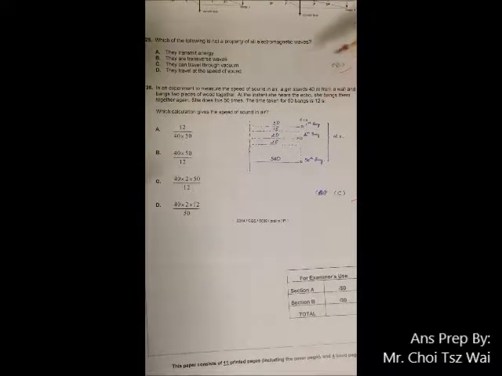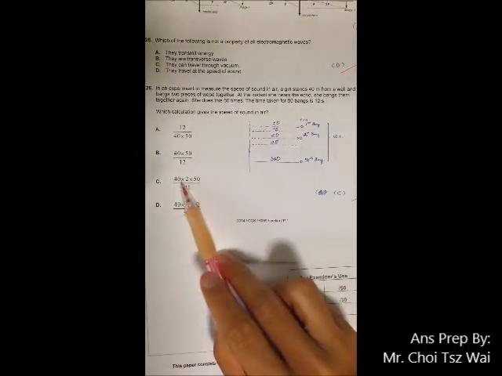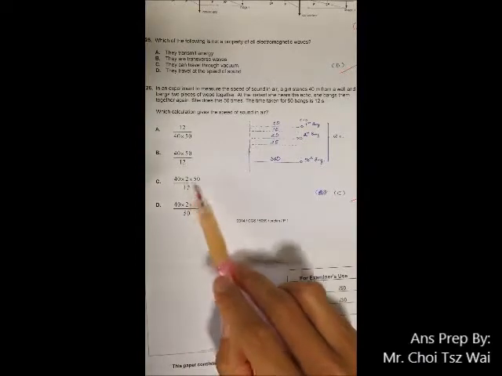So if you want to find the speed, it is distance over time. So the total distance that the sound wave travels is actually 40 times 2 times 50. Total time is 12. That's why this is the answer.